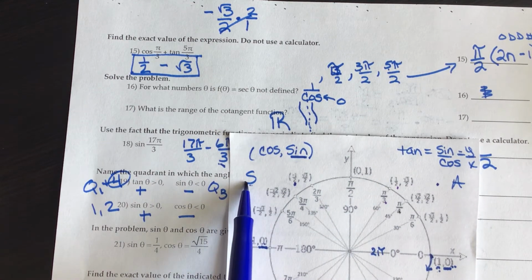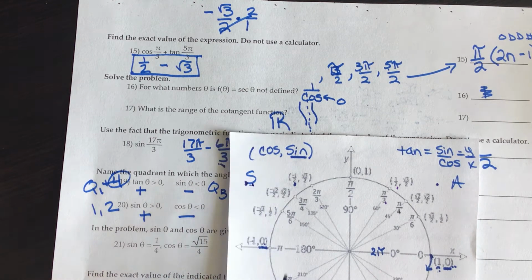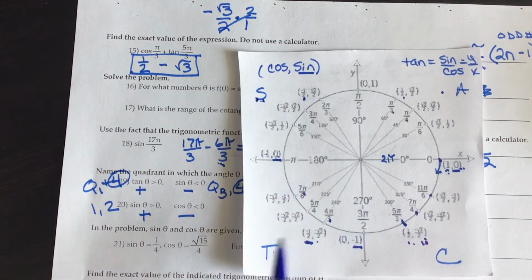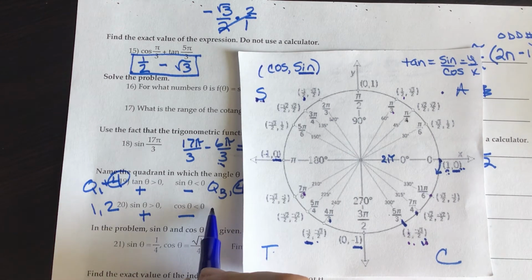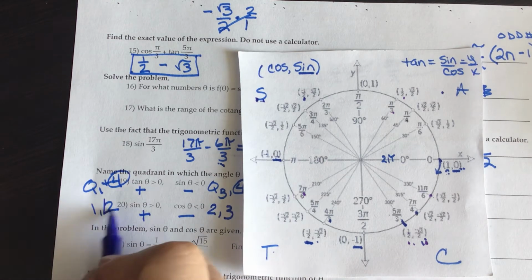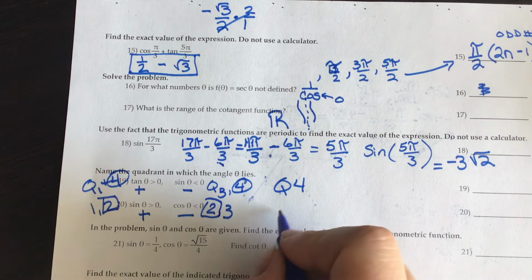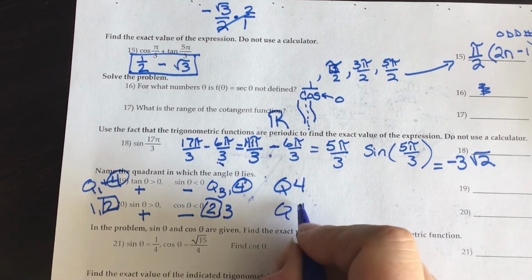Sine is positive, cosine is negative in 2 and 3. Okay, only tangent is positive in quadrant 3. So cosine is negative in quadrants 2 and 3. So it looks like the quadrant that matches up is quadrant 2.